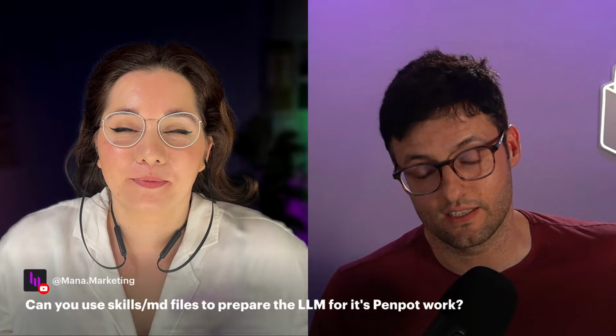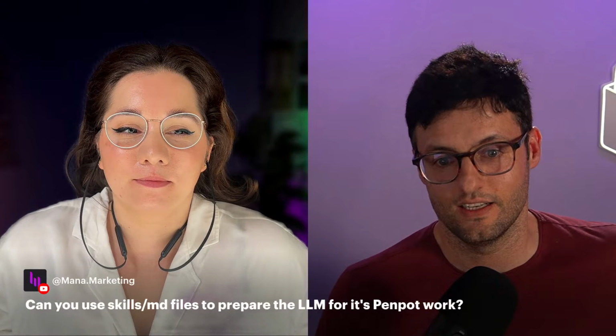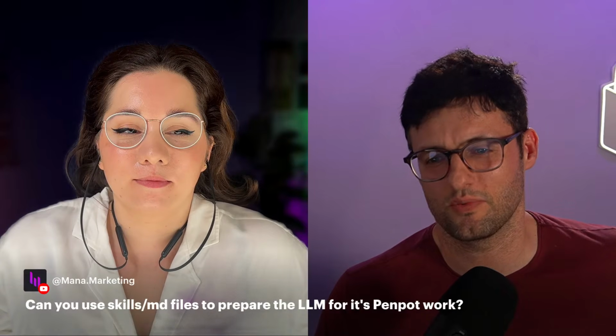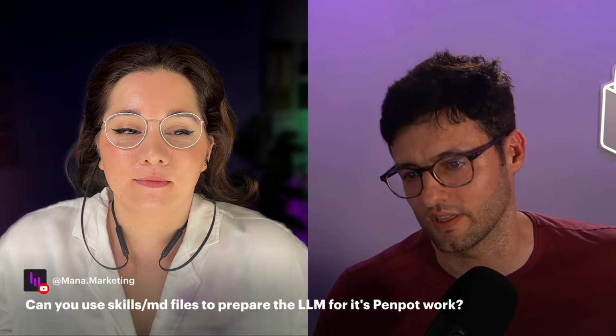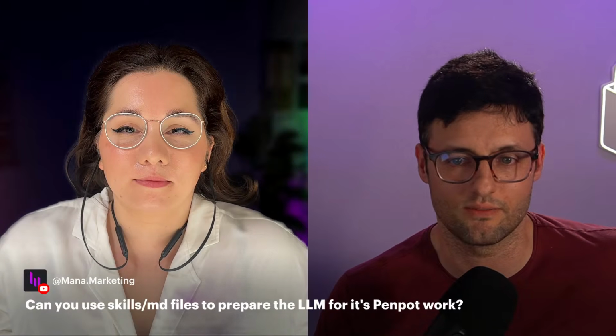Yeah, of course you can, because again, it depends on your tech stack. For the vast majority of tasks, Penpot provides enough context to the model to successfully complete the task. But of course, you can create your own skills and apply them to your workflows if that gives you more advantages.